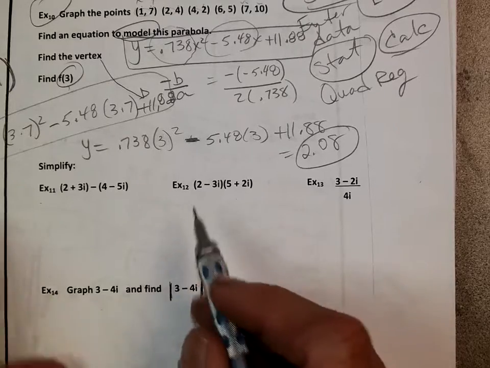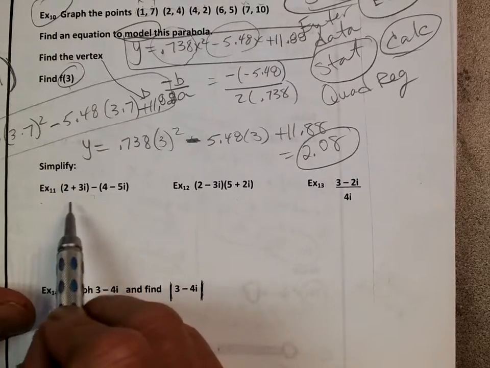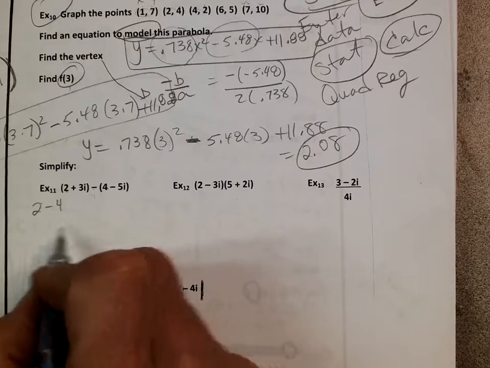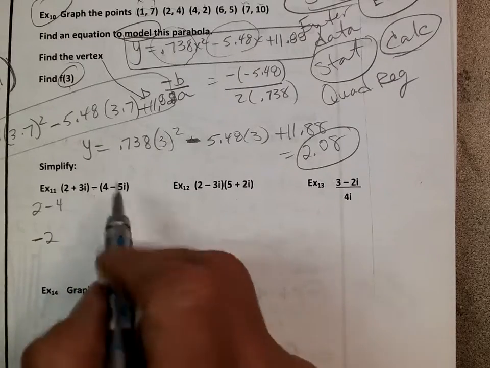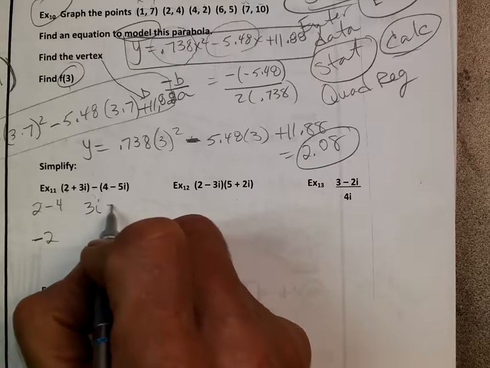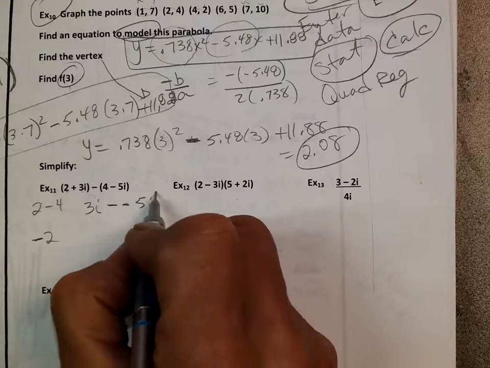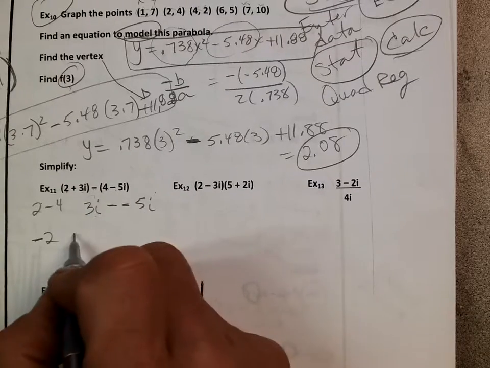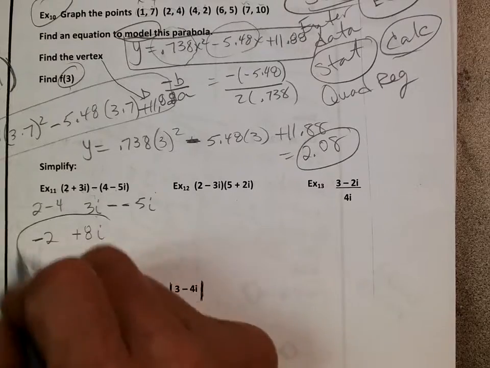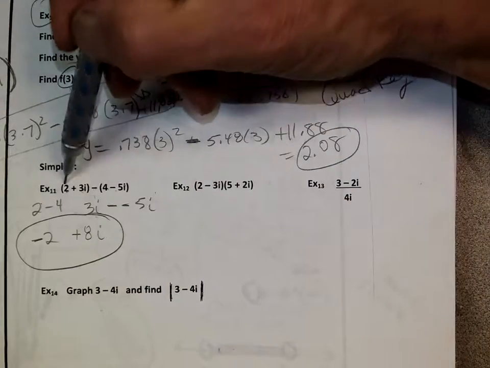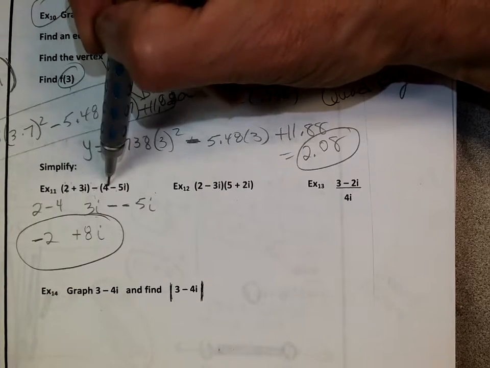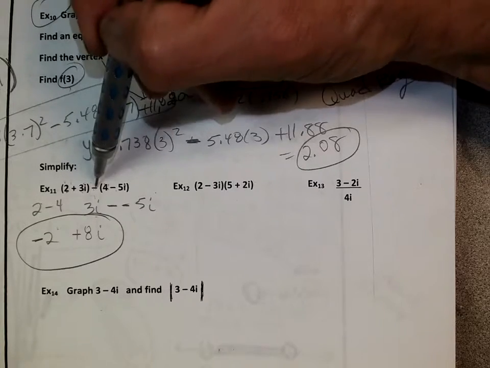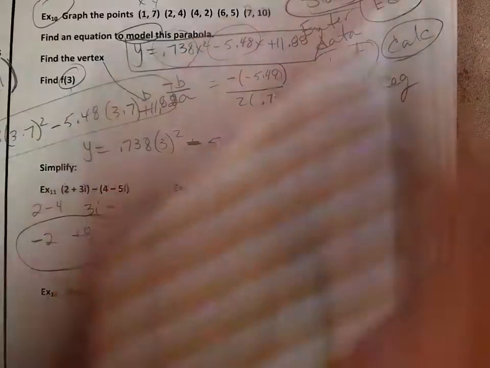So for 11, we're going to subtract. So watch. 2 subtract 4, which is a negative 2. And I'm doing the i's: 3i minus a negative 5i. So 3i minus a minus is really like 3i plus, which is a positive 8i. So I'm just adding reals. I went 2 minus 4, and I went 3i minus a minus 5i, which makes an 8i. Okay? That's all you've got to do.